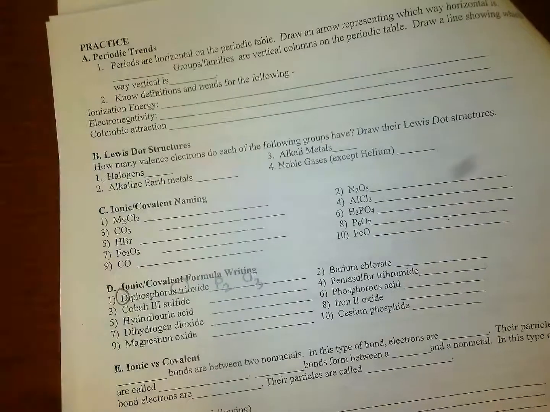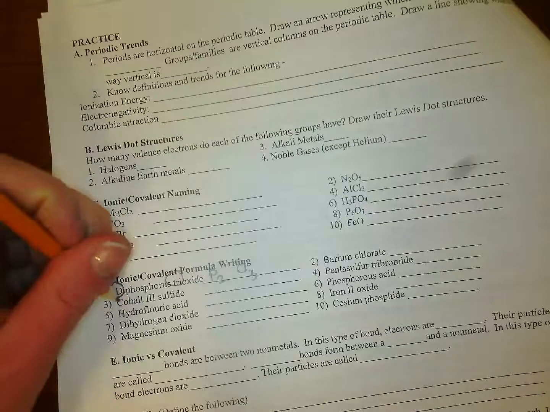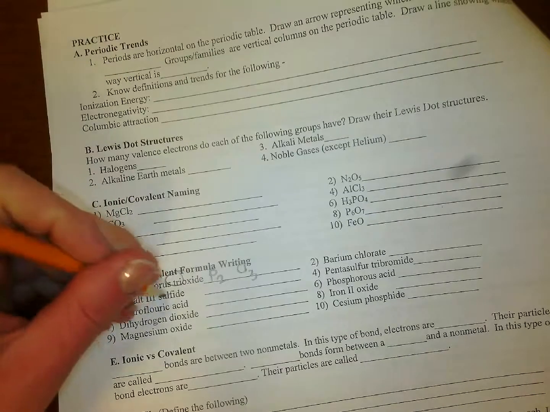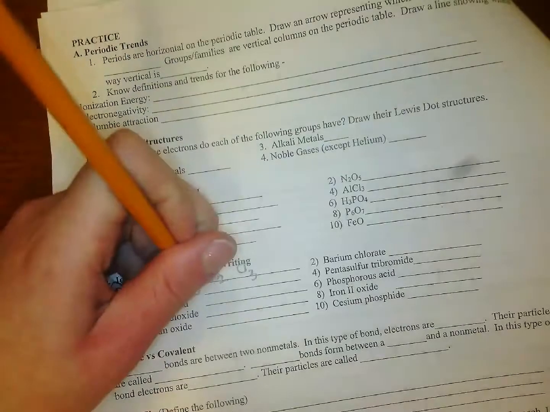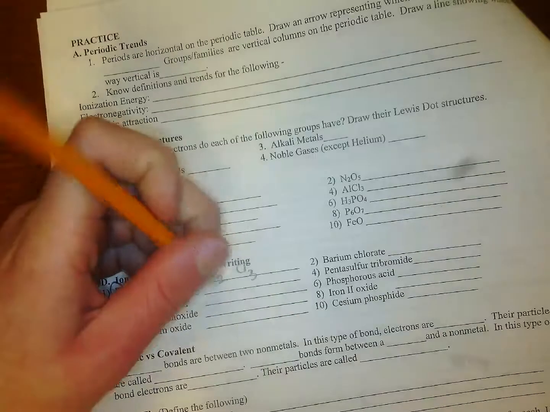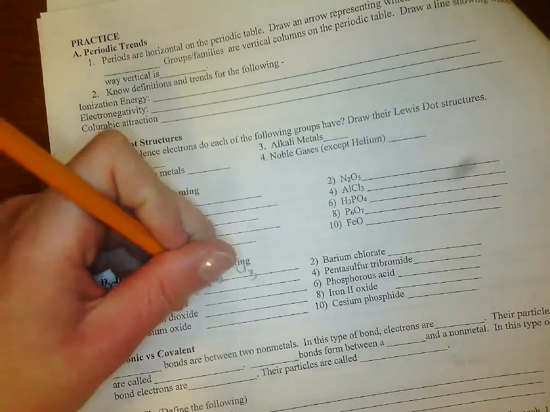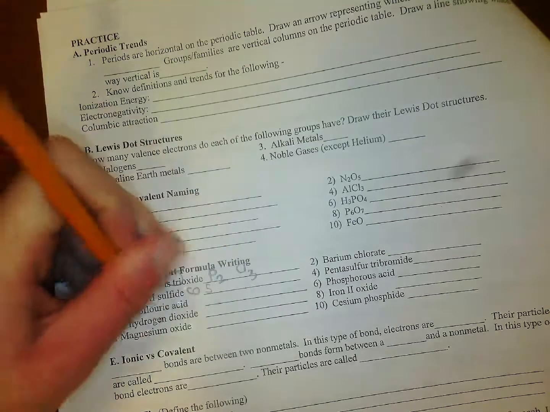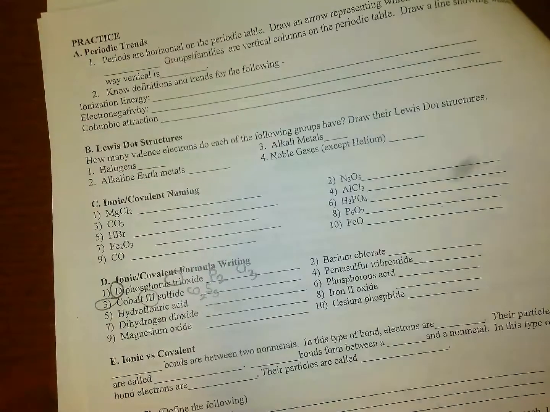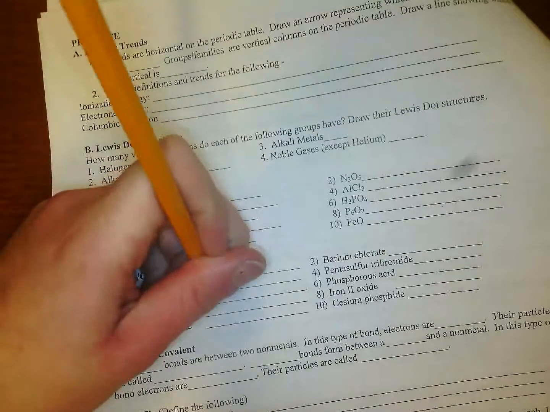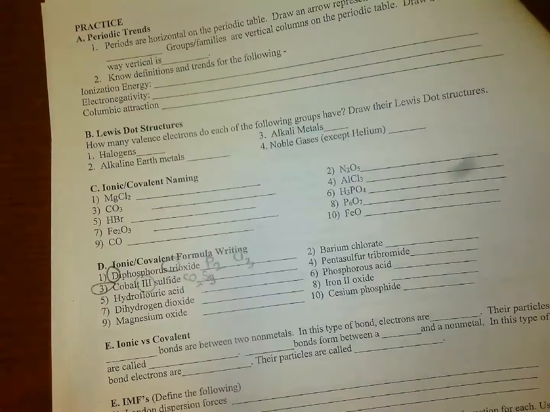Compare that to if we see Roman numerals. This is an ionic name. So this one we have to crisscross. So cobalt 3 sulfide. Sulfur has a -2 charge. The 3 over here, they crisscross. Okay, so that's a weird looking 3, but that is a 3.